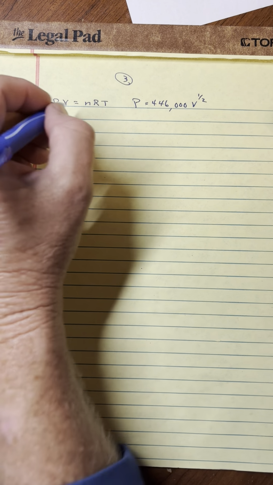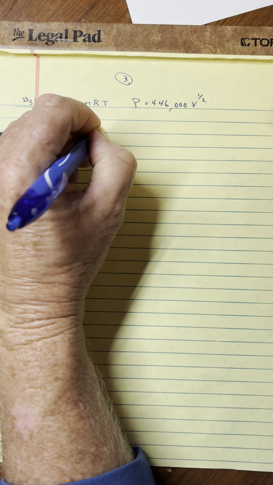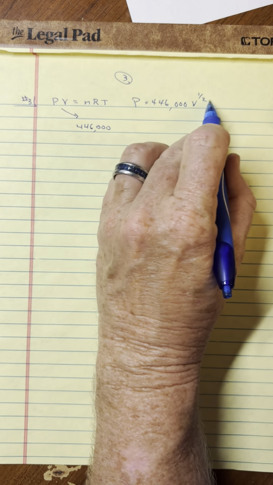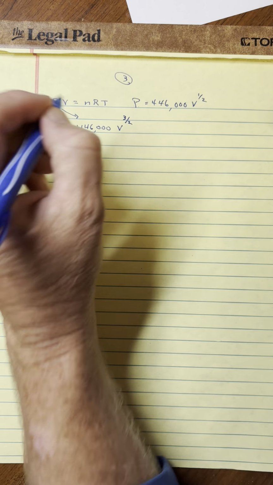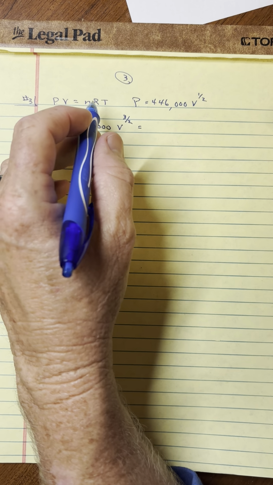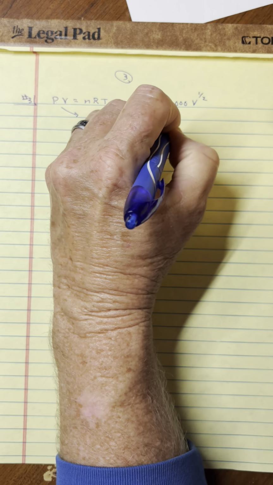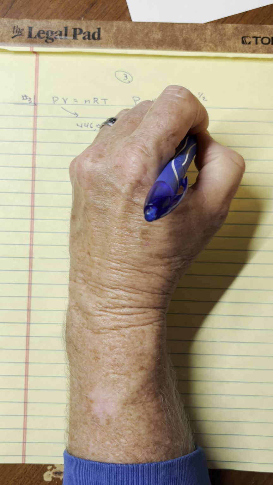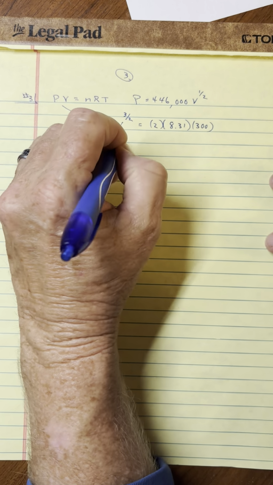So working from that, I can replace the pressure here in this equation with 446,000 V to the 1/2. And when I multiply by that V, I add exponents. So that's 3/2. And then I get the N in this problem, which they said it was 2 moles. And R is 8.31. And they said the temperature is 300. So that's how I would put the 2 equations together to have just one unknown.